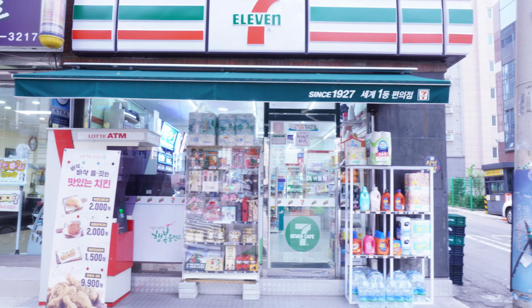You can buy this card at convenience stores such as Just25, 7-Eleven, CU. There are also convenience stores at the airport, so you can easily purchase the card at the airport too. Let's take a look at how to top up this card at a machine at a subway station, but also you can top it up at convenience stores too.